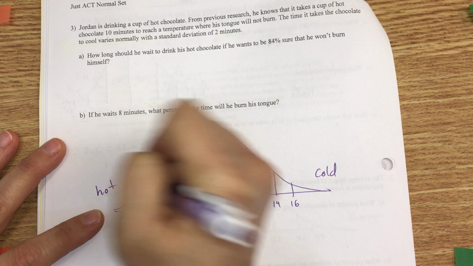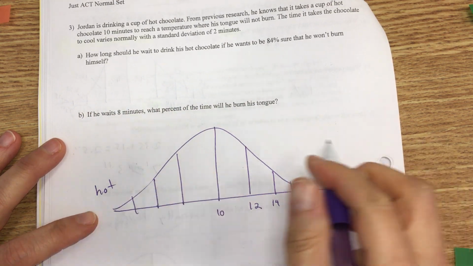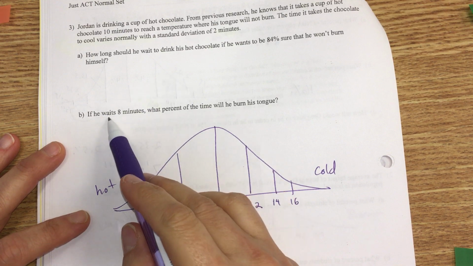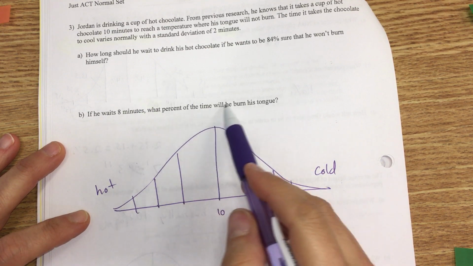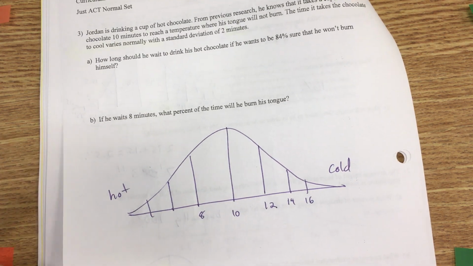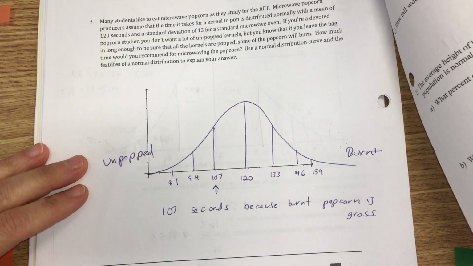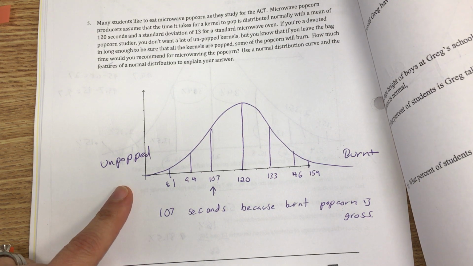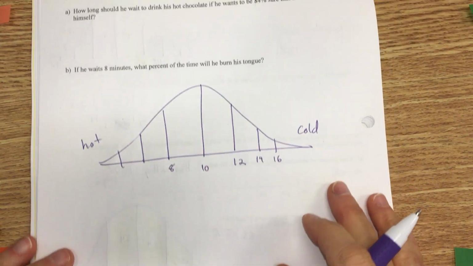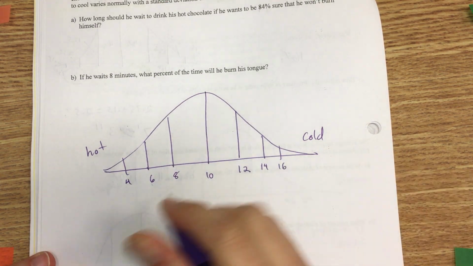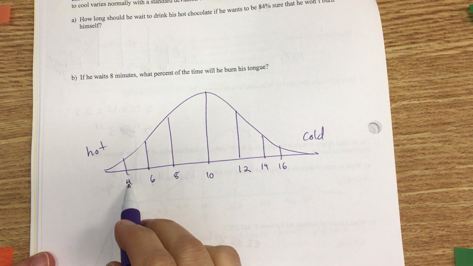Hot. Like if you wait too long, the hot chocolate. I like to do this because otherwise I struggle in answering these kinds of questions. Like if you wait, I don't know which side to pick. I'll show you what I mean. Just like with the popcorn, I really like to write unpopped and burnt because then I have a better idea of what I'm trying to do. That was as clear as mud. All right, so like if I only wait for 4 minutes, I'm going to burn myself.